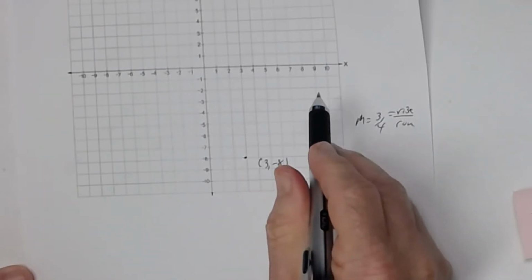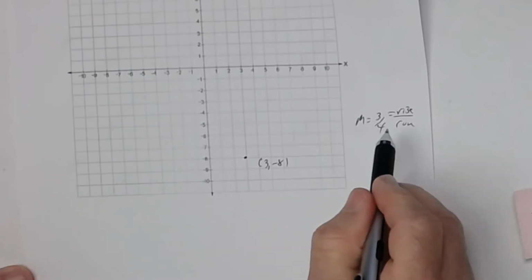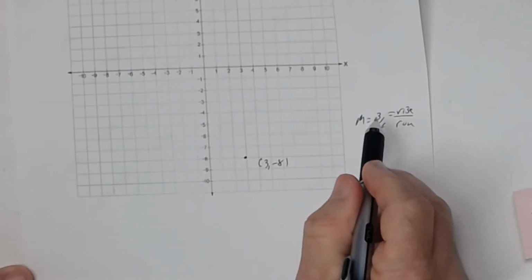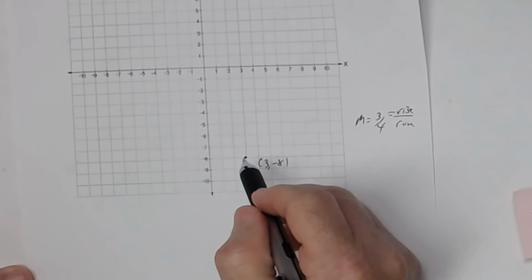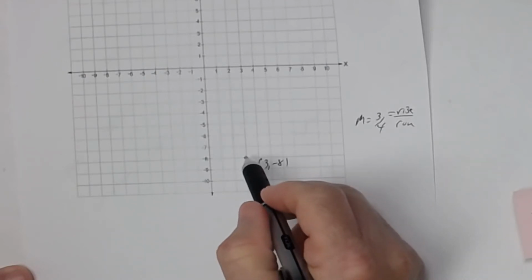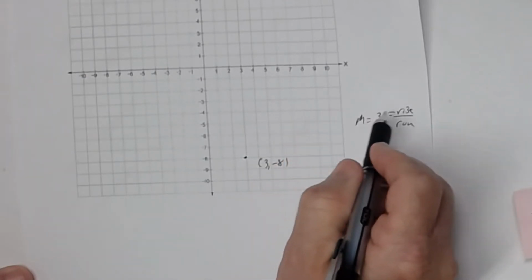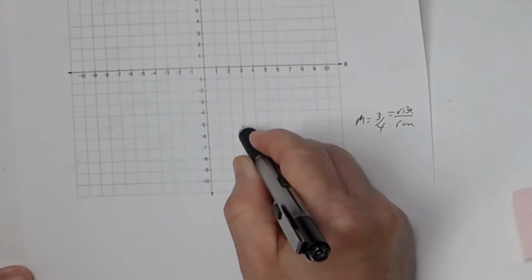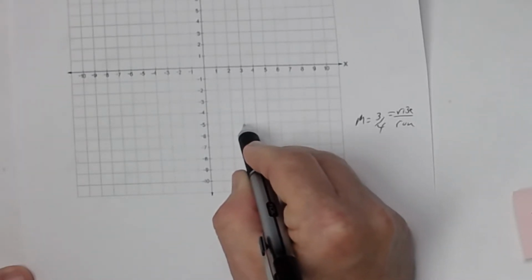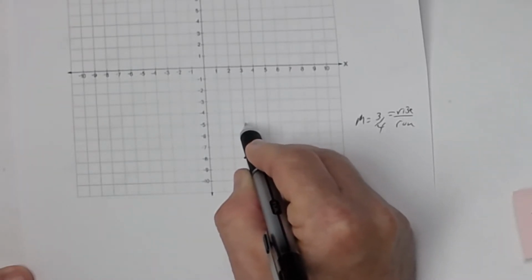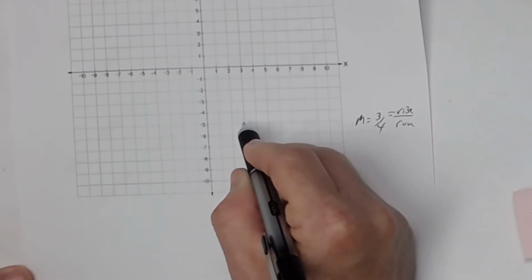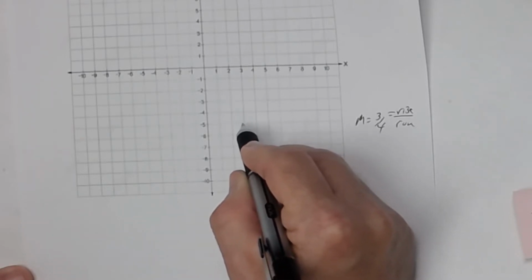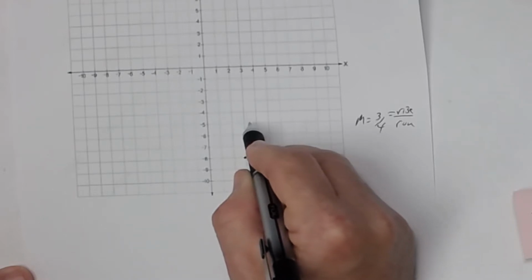So rise means go up, down. Run means go left, right. Since my rise is positive, I'm going to go up. If my rise was negative, I would go down. So I'm going to go up 3 because my rise is 3. So I'm going to go 1, 2, 3. Don't put a little dot here because then you're indicating a point of that line is this point here, which is not. You just kind of hover over that coordinate right here. Then my run is positive 4, so I'm going to go to the right 4. 1.